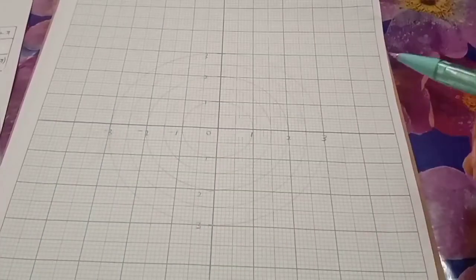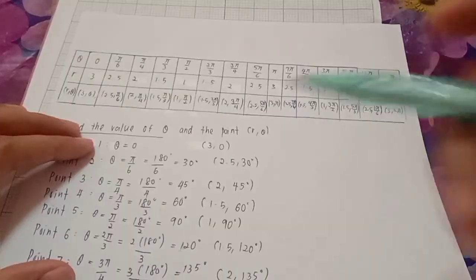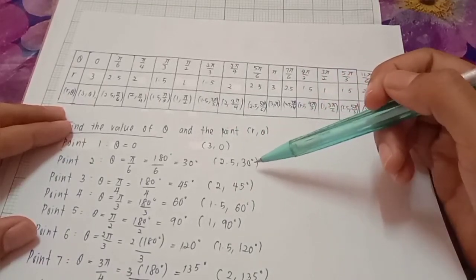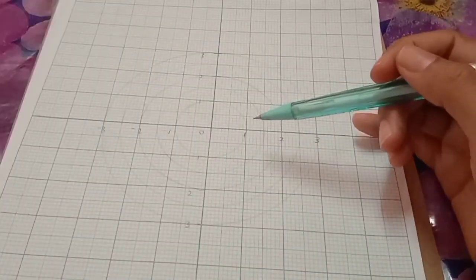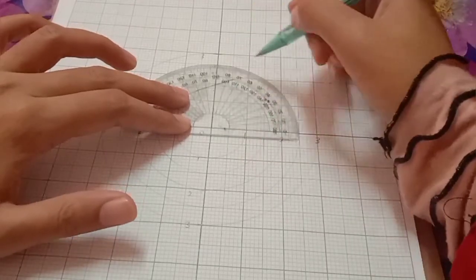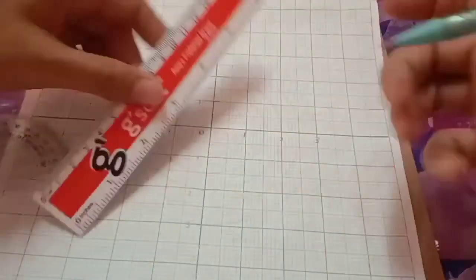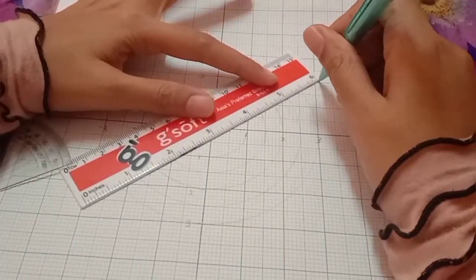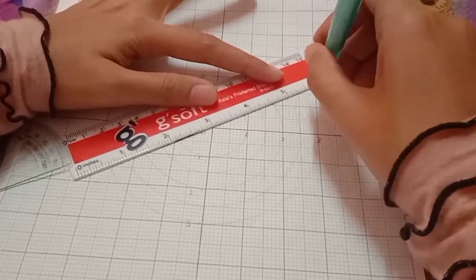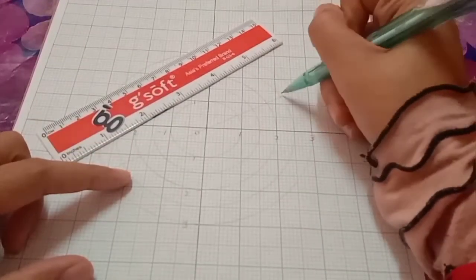Okay guys, now I want to teach how to get the angle from the theta. Now we have the radius of 2.5 and the angle is 30. Now you guys put the protractor at 0. Now find the 30. So here, use a ruler to underline. Make sure it starts at 0 and reaches to 0. Now we underline. So the radius is 2.5, so we mark here.